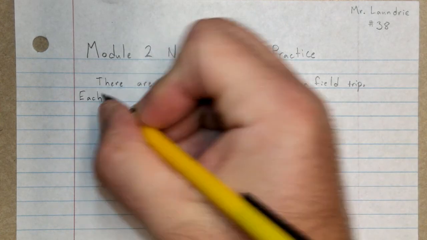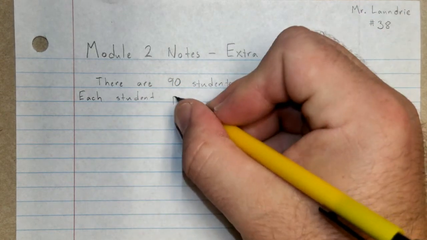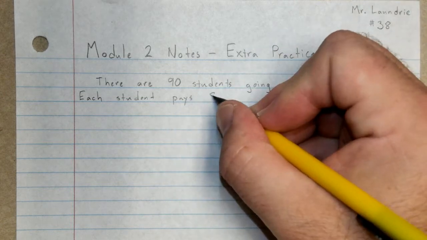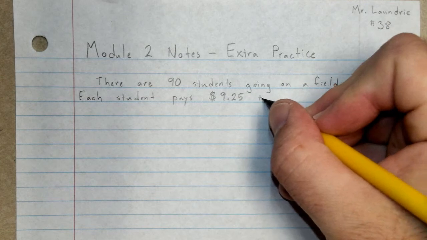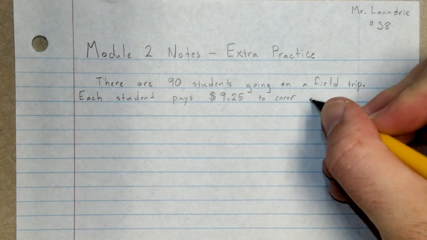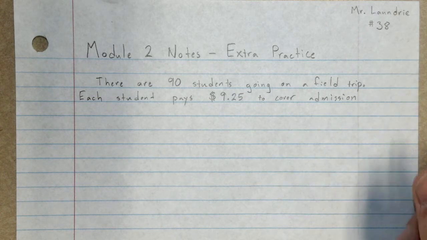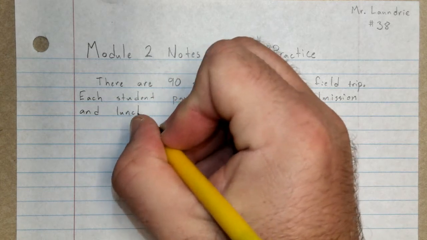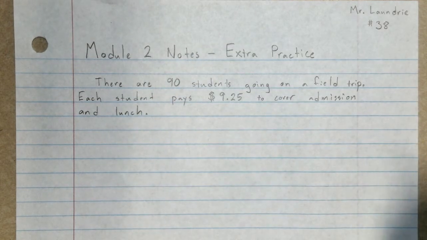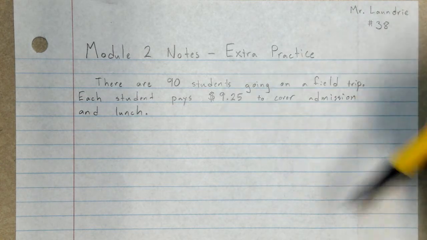Each student pays $9.25 to cover admission. So how much does it cost to get in? $9.25 to cover admission and lunch. So each student pays $9.25. That's going to get them into the theater that they're going to for this field trip, and it's going to pay for their lunch.